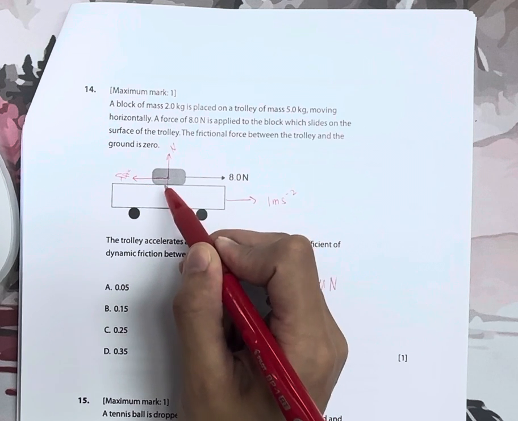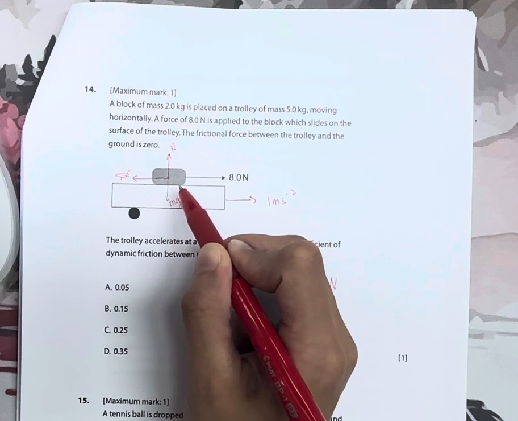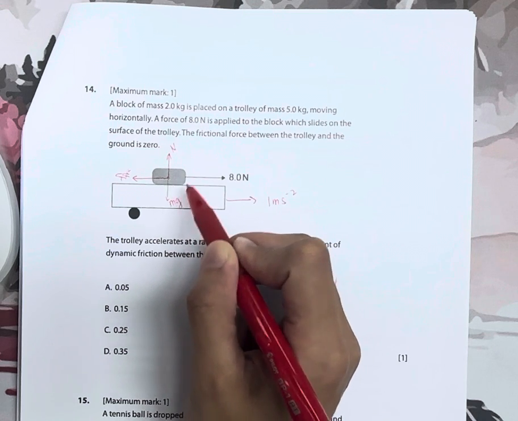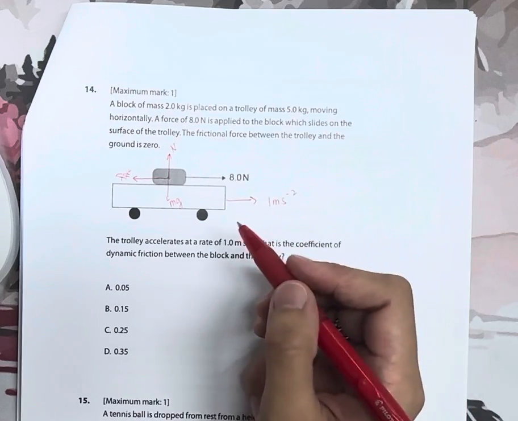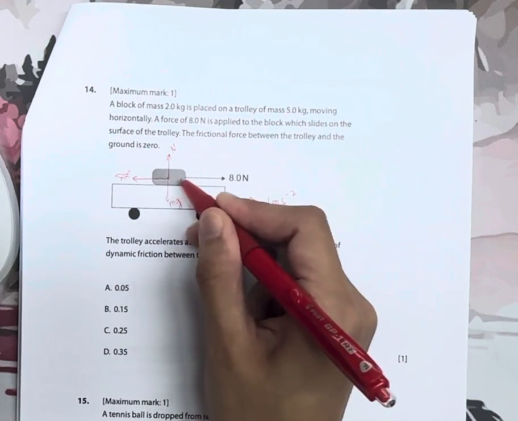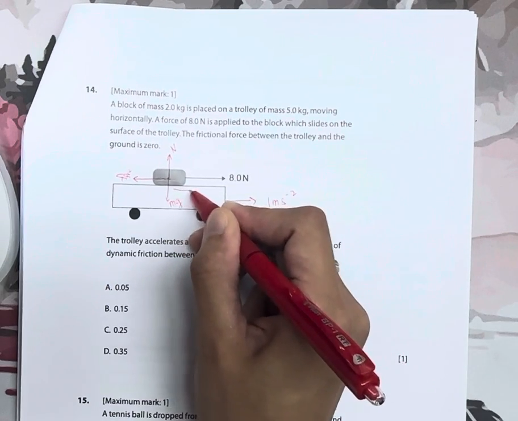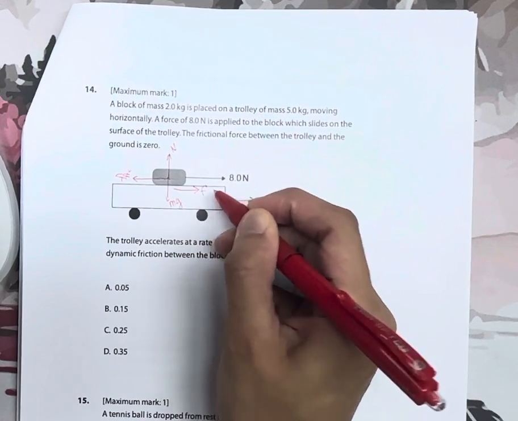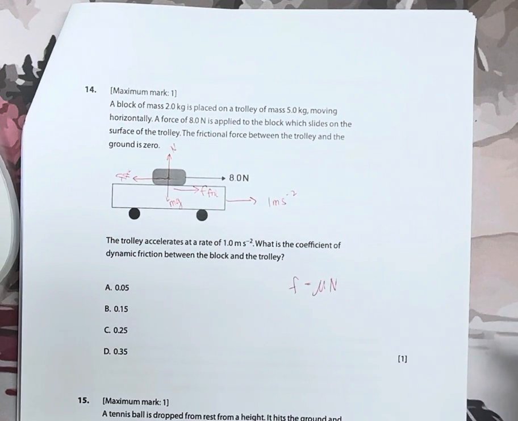However, there is also friction of the same magnitude acting against this block that is causing the trolley to move. It just means that if there's a friction force here, we have that same magnitude of friction force going to the right and causing this trolley to accelerate.